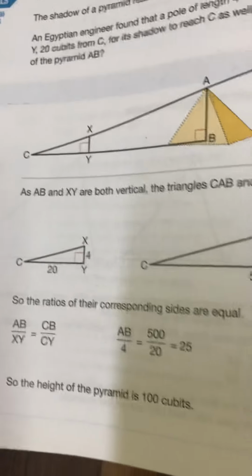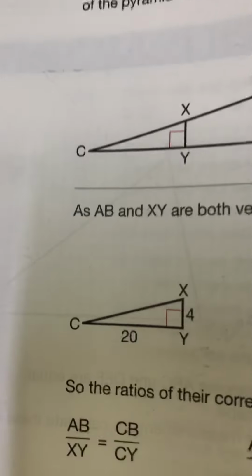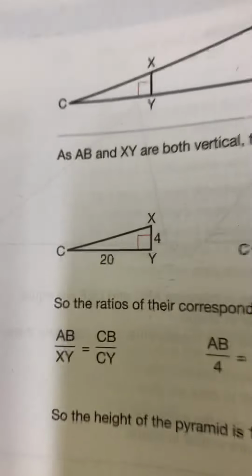In the case of similar triangles, we have the same measure for the corresponding angles.